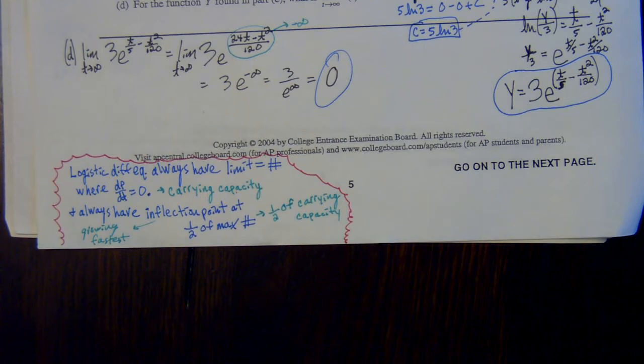So that's something we're learning right now, but a couple quick ways to do those problems. If they say where it's increasing the fastest, that's half of that maximum point, half of that carrying capacity. So it's the 6 instead of the 12 right there.